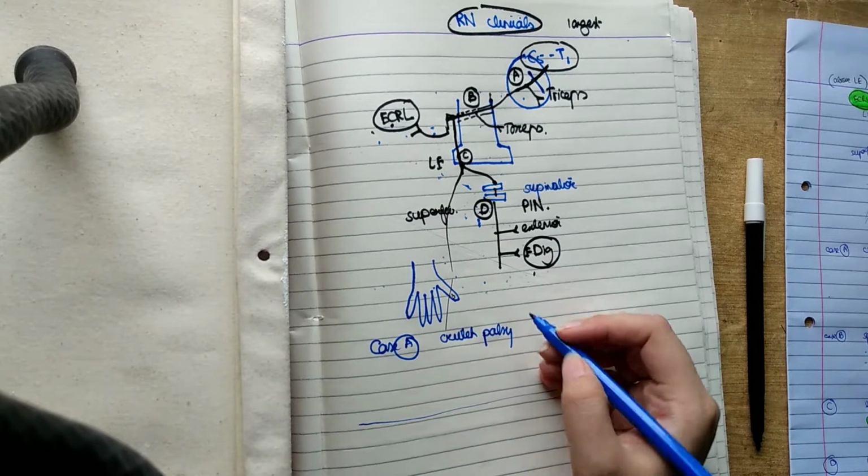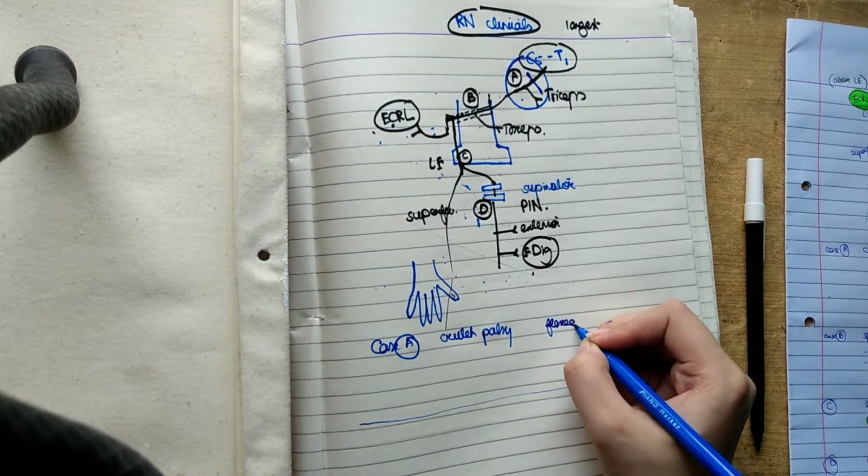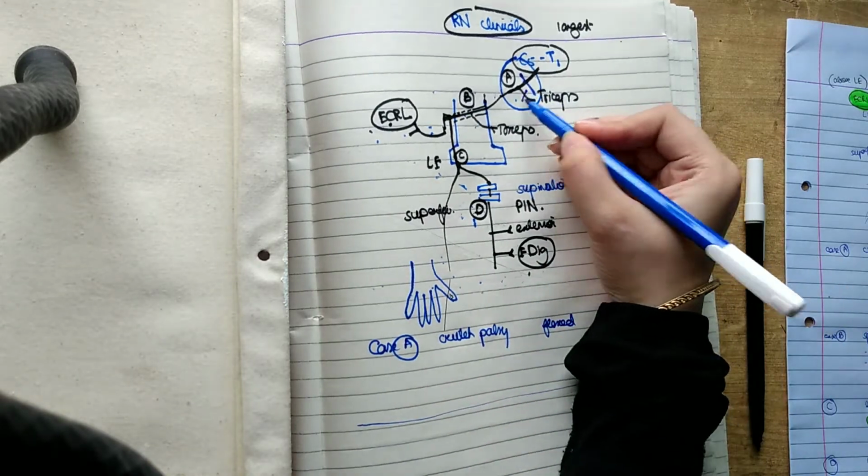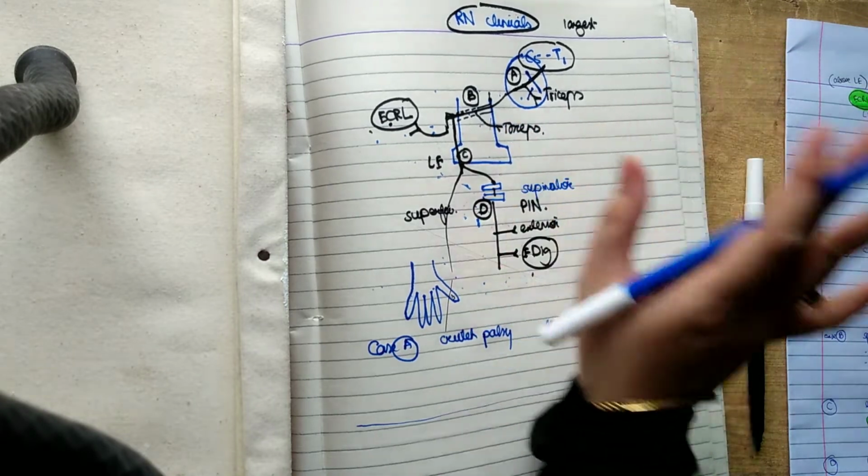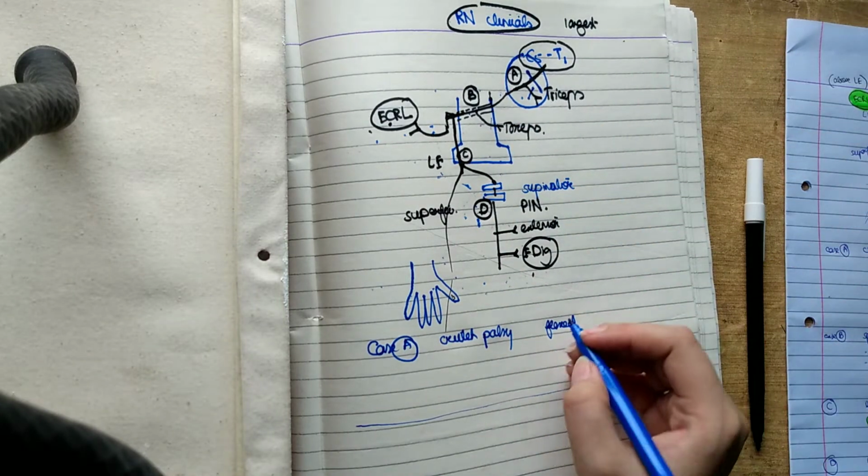So what will happen? Flexed elbow will be there, because extension will be completely lost, because this nerve has not been given off yet, and so there is no supply to the triceps right now. So there will be a flexed elbow.